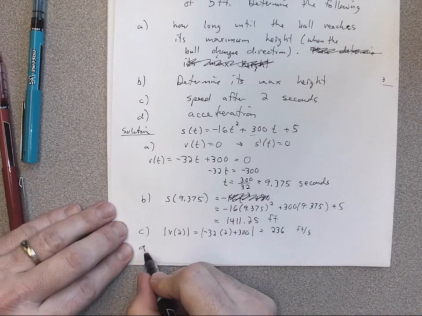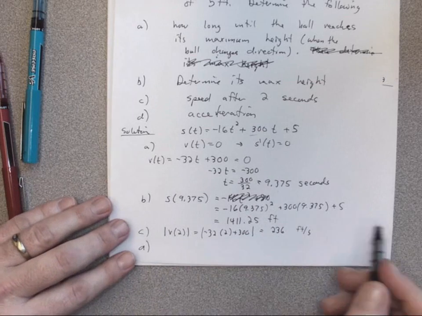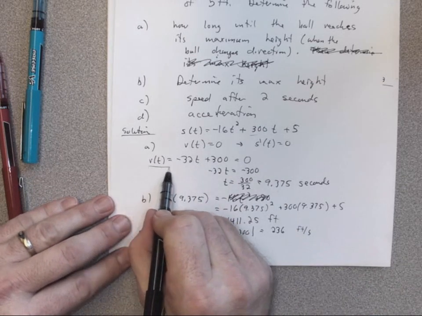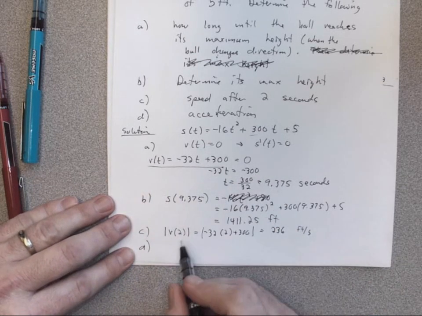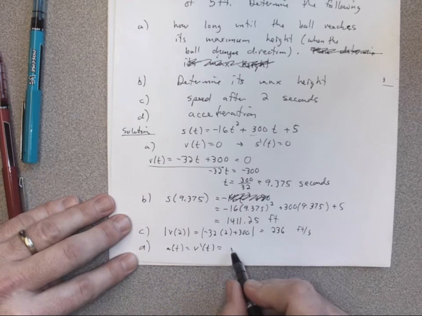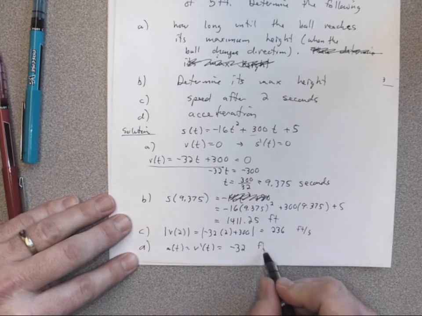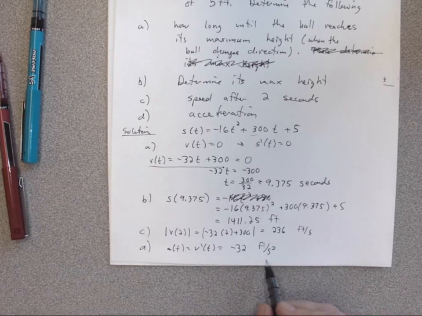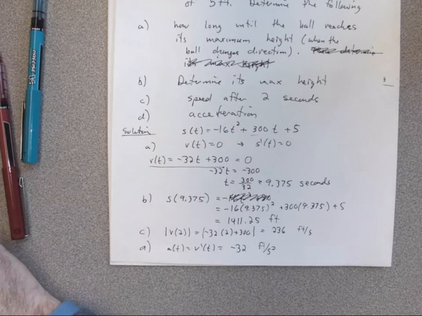Part D asks for the acceleration. The acceleration is the derivative of velocity. Since velocity is this function right here, its derivative, a of t, which is equal to v prime of t, is going to be equal to negative 32 feet per second squared. The reason it's second squared is because the derivative of the derivative means that you have that change of t on the bottom one more time, right?